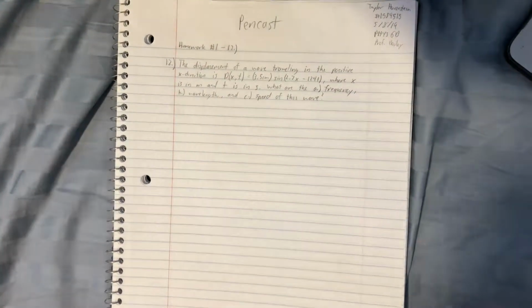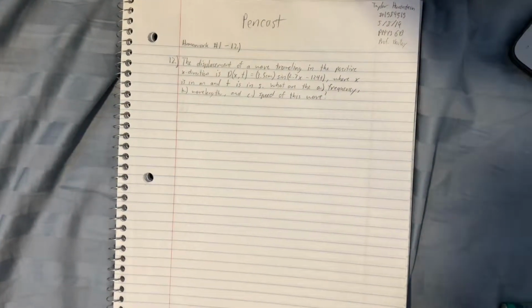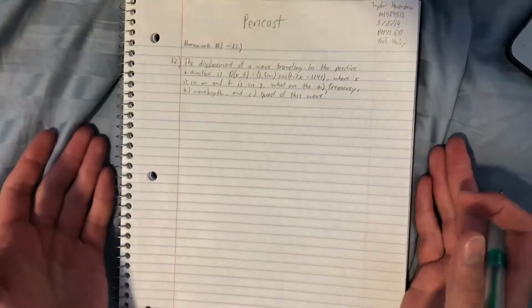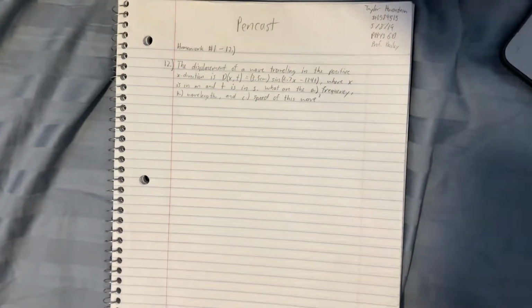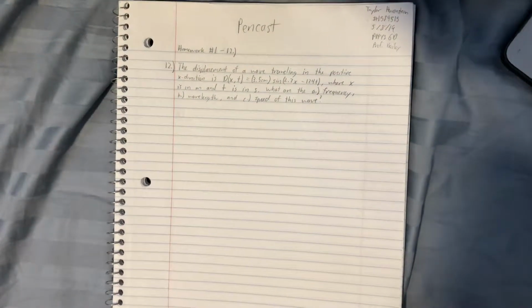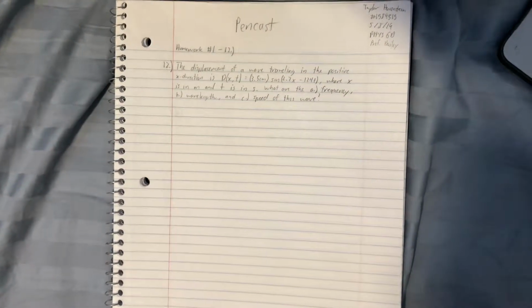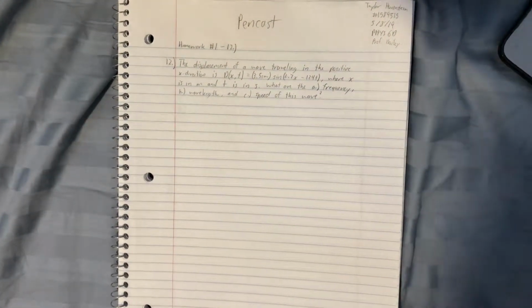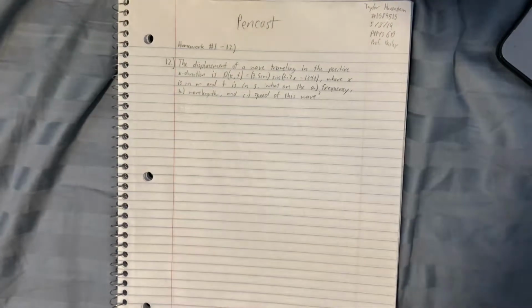Okay, hello. My name's Hauenstein, and I was assigned homework number 1, problem number 12. And right here, I already have the problem written down. The problem states the displacement of the wave traveling in the positive x direction is d(x,t) equals 3.5 centimeters sine (2.7x minus 124t), where x is in meters and t is in seconds. What are A, the frequency, B, the wavelength, and C, the speed of this wave?